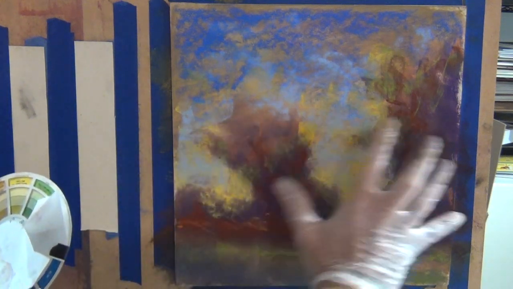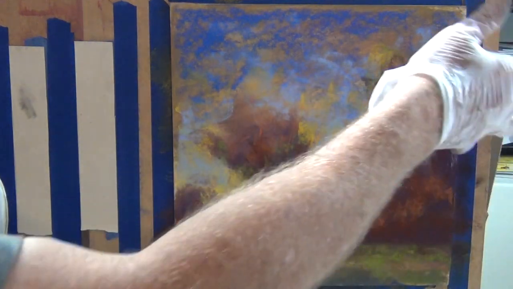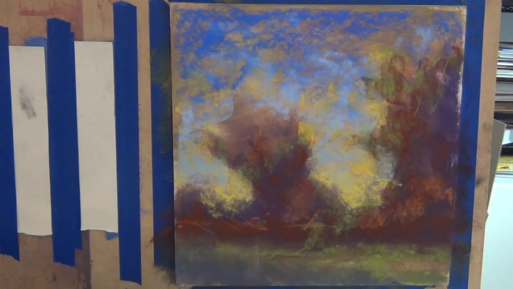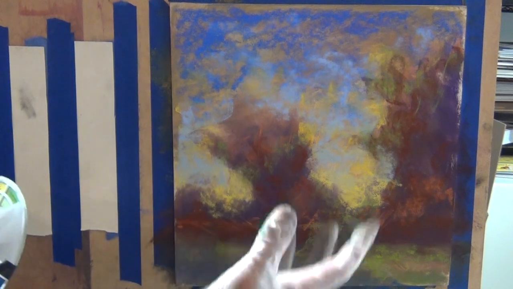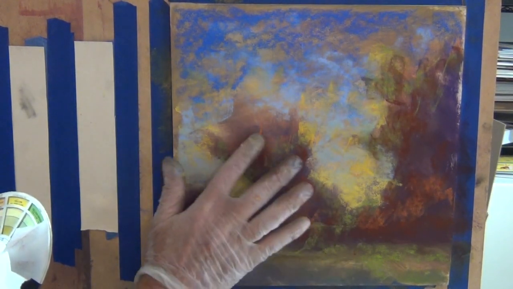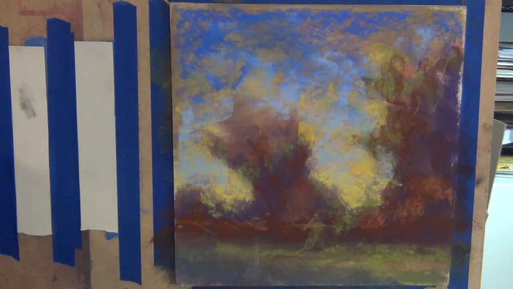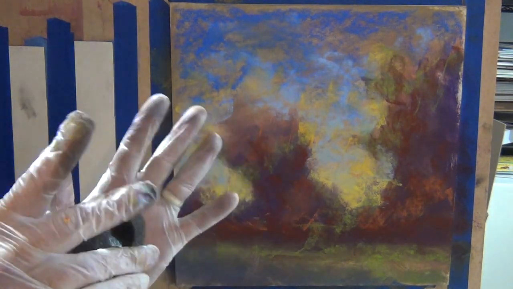We went from the big blocked areas of just the sky, the almost silhouetted trees, and these wedges in the foreground, to now starting to refine this down and getting a little bit more detail in some of these things. So let's blend these things up. Before my hands get too dirty, I'm going to use my fingers.